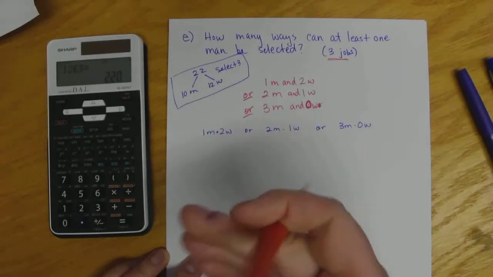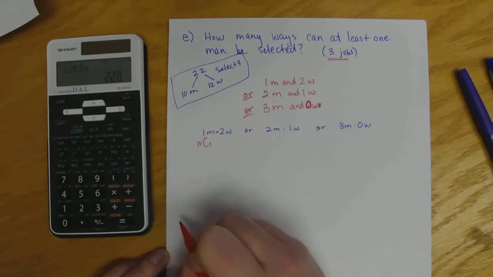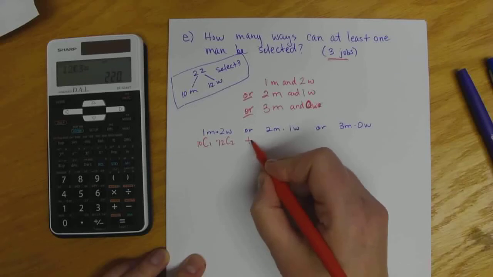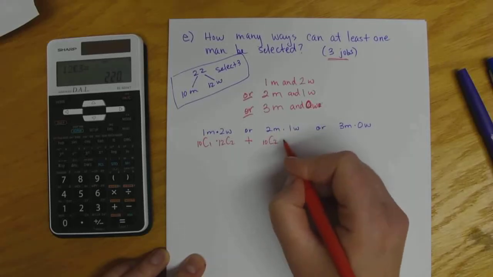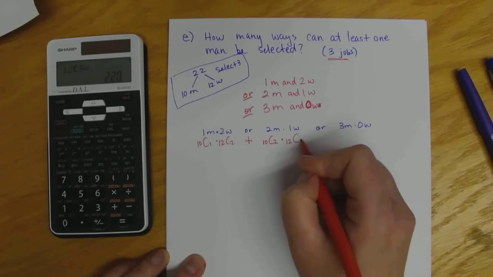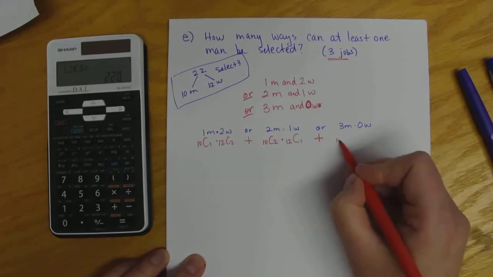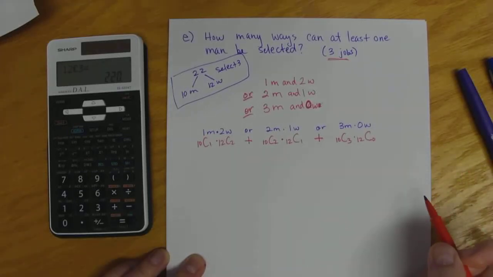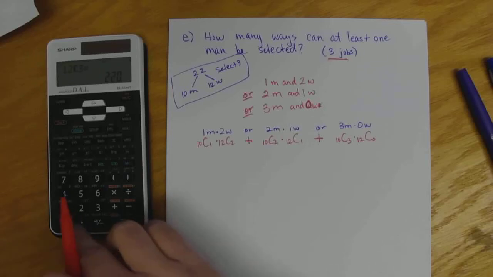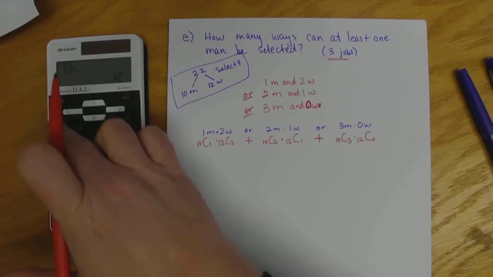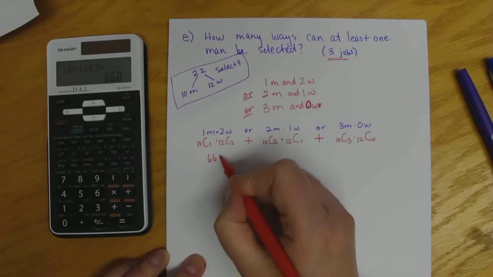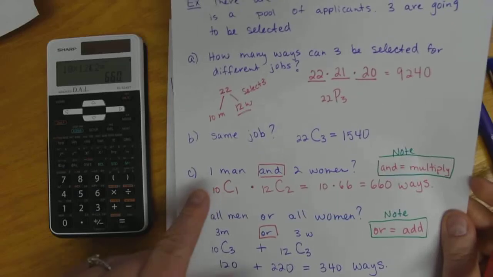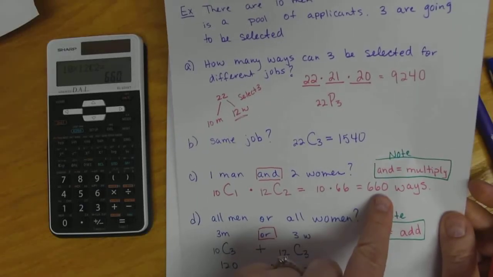So how many men are there in total? 10. We want to choose 1. And out of the 12 women, choose 2. Or is add. 10 men, choose 2, and 1 woman. So out of the 12 women, choose 1. 10 men, choose 3. 12 women, choose 0. And then we would do these. 660. That number sounds familiar. I think that is the case that we did before. 1 man and 2 women. We did that one case before.